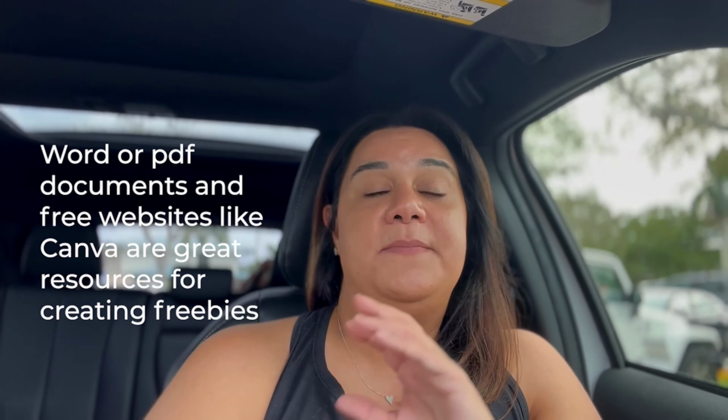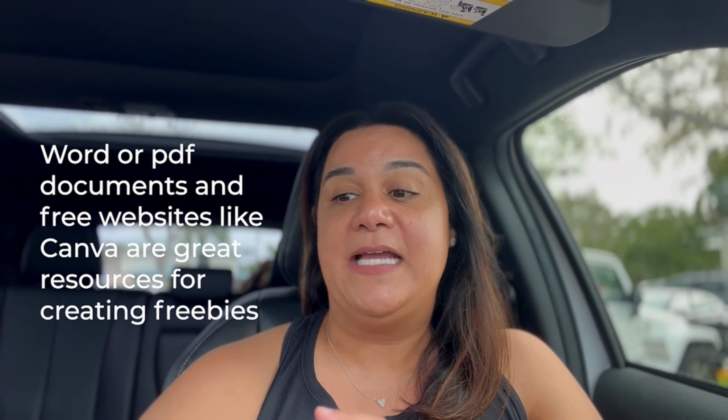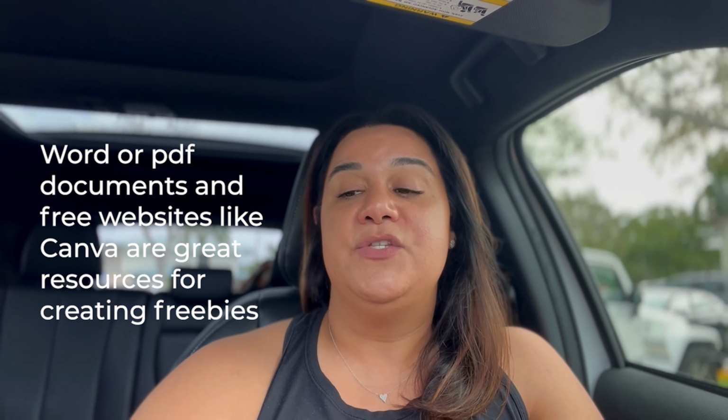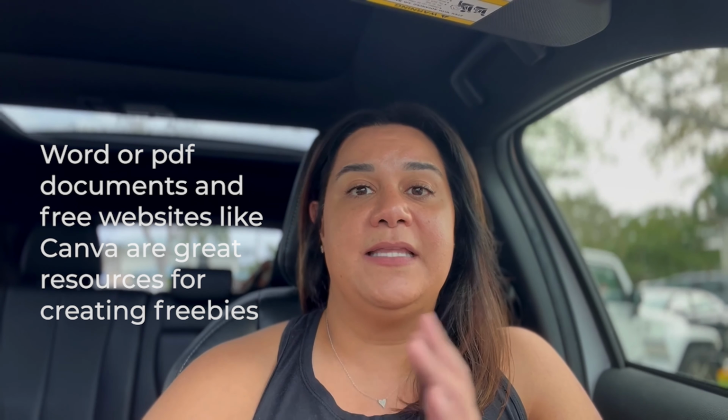There are different ways to create the document. It could be anything. It could be a Word document. It could be a PDF document. If you want to get fancy, I do my freebies on Canva. So I create the content in a Word document, and then my right hand and her team put together a really pretty document. We turn it into PDF.